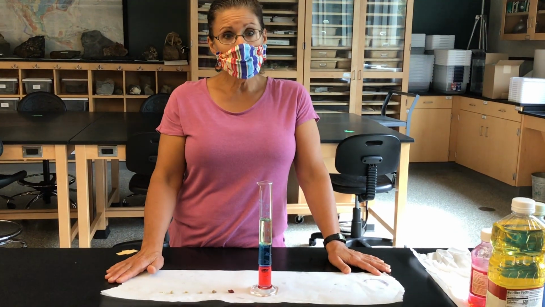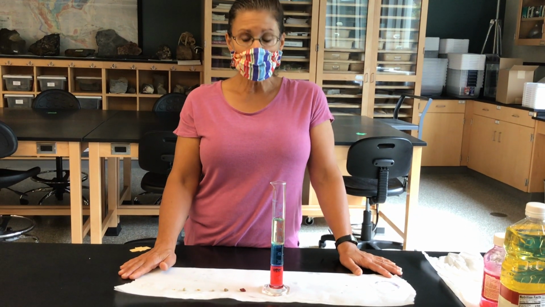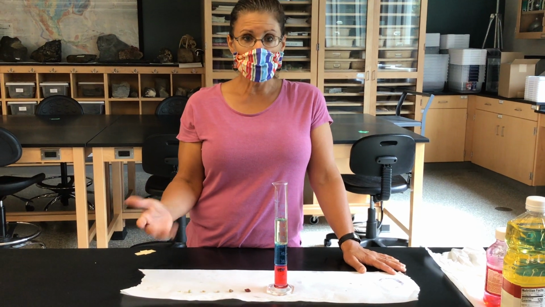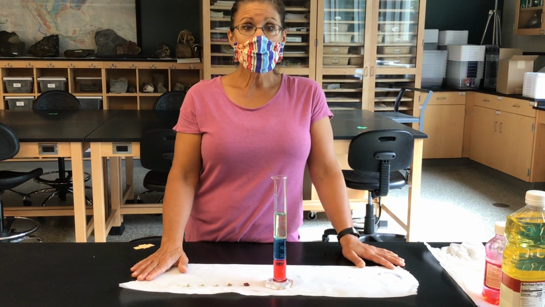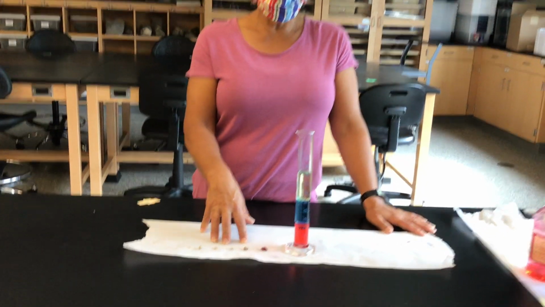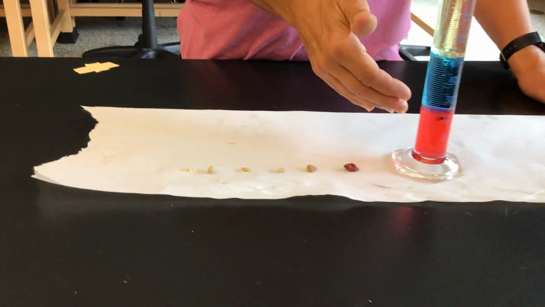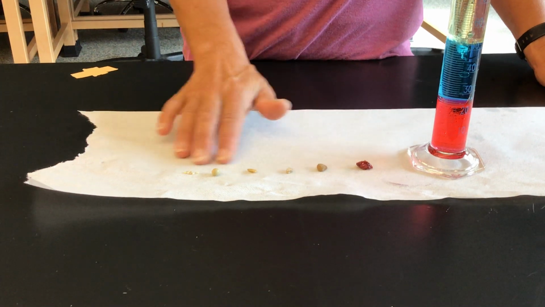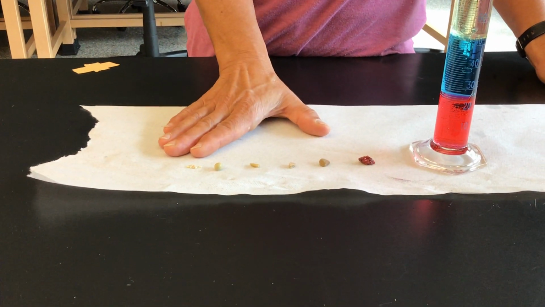Right, everyone, now we're moving on to part 2 of the experiment. We're going to be developing a hypothesis as to what will happen when we add one of 6 different solids into our column of fluids. So we have 6 different natural substances, different solids.